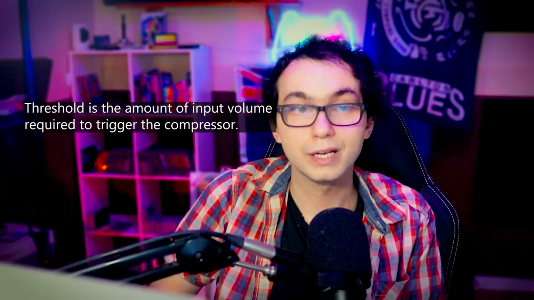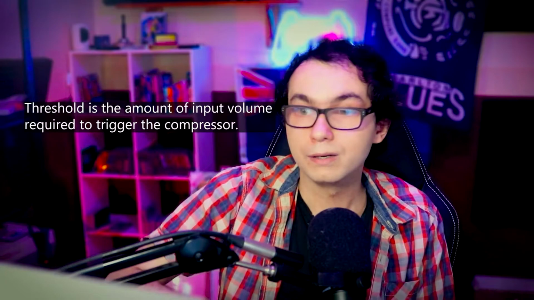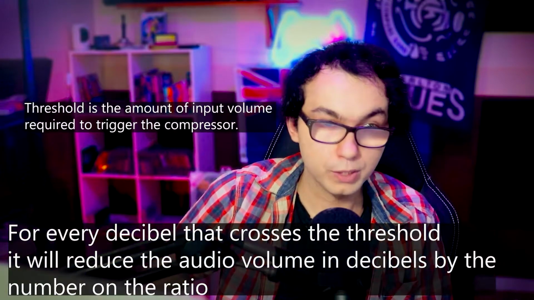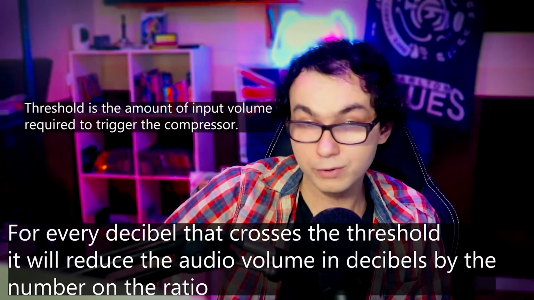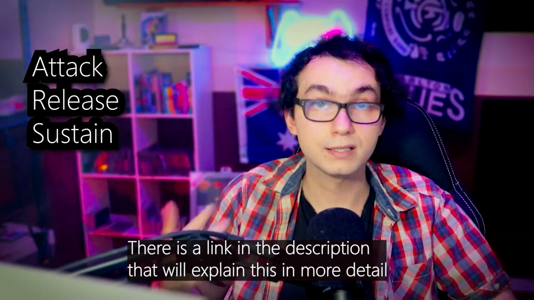The threshold is pretty self-explanatory. The threshold determines when the compressor will activate. For every decibel you go over the threshold, it will reduce by X amount, whatever your ratio setting is. Now attack. If you don't know what attack is, in music production mainly, you'll see these settings called attack, release, sustain, and decay.